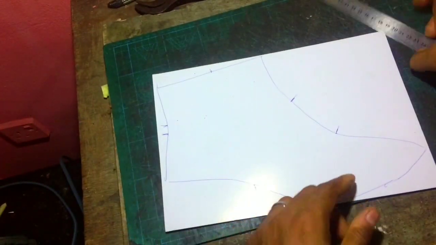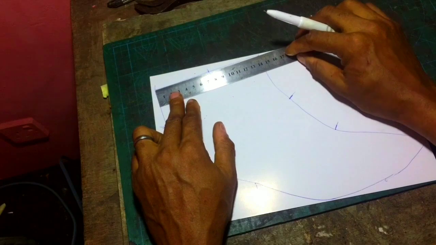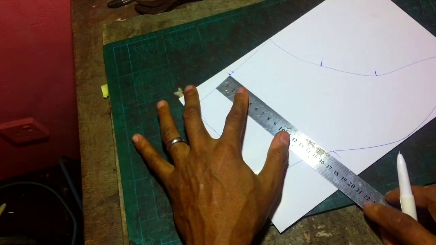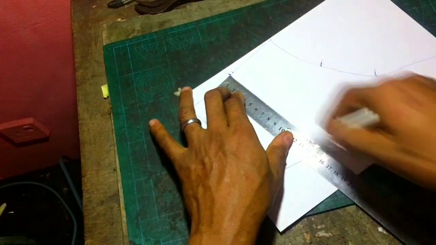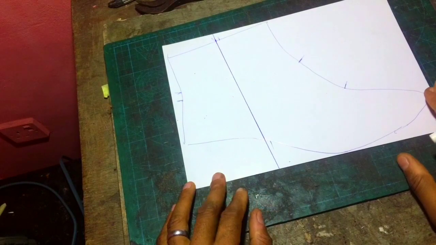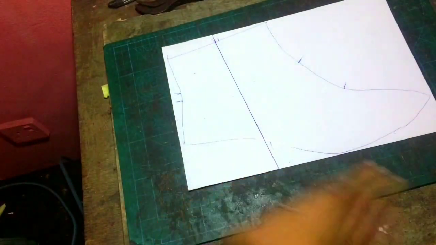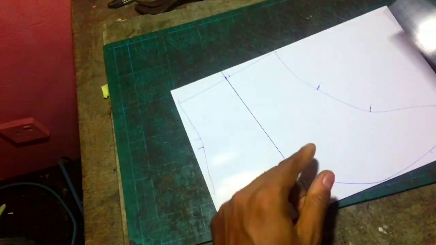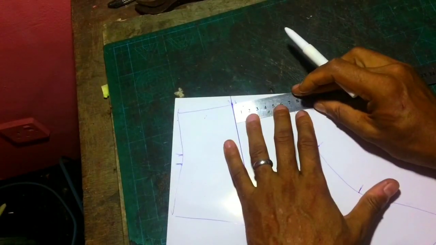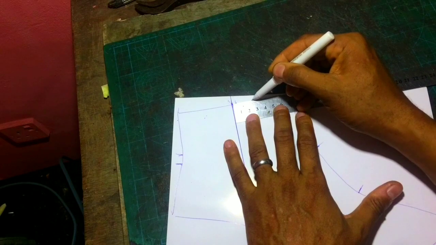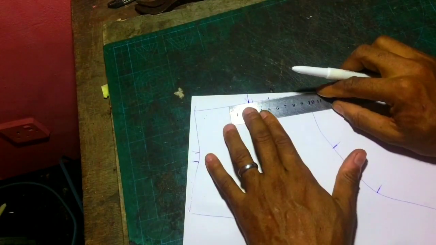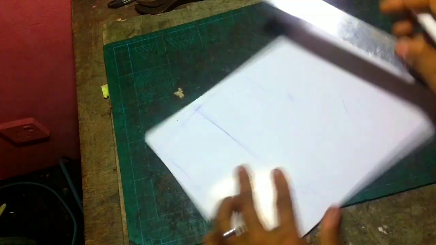To do that, I'll simply divide my top line into two, draw a vertical line from that middle point of the top line, and that will mark the reference from where I will generate the width and length of my elastic pattern. So I want the elastic on this boot to be, let's say, 5 cm, so 2.5 on one side, 2.5 on the back side.